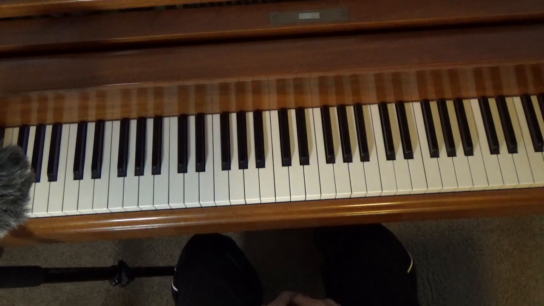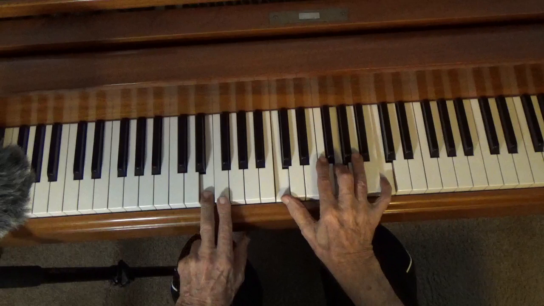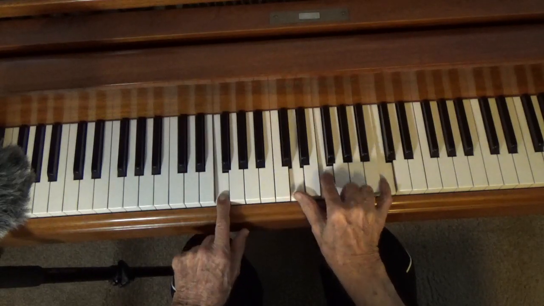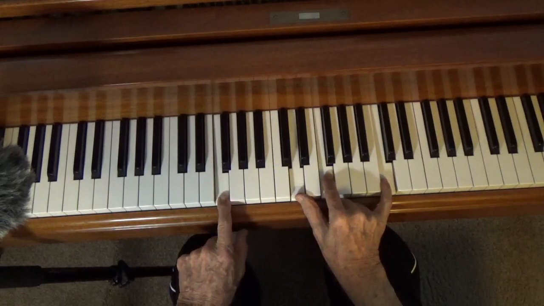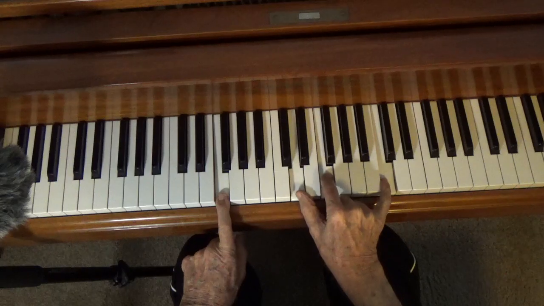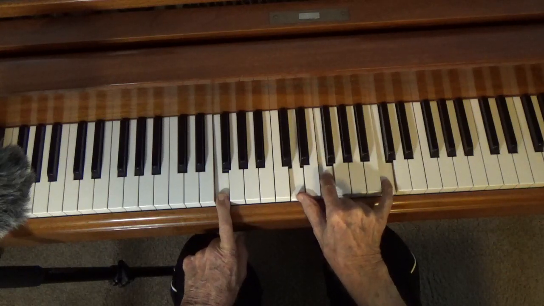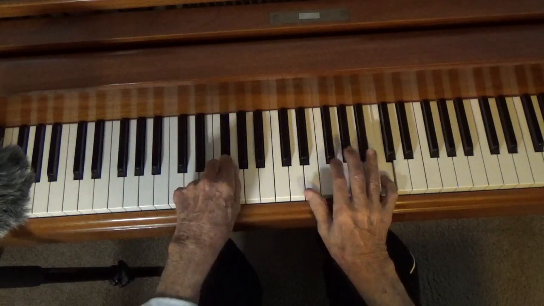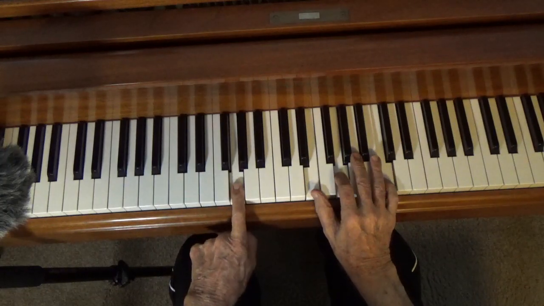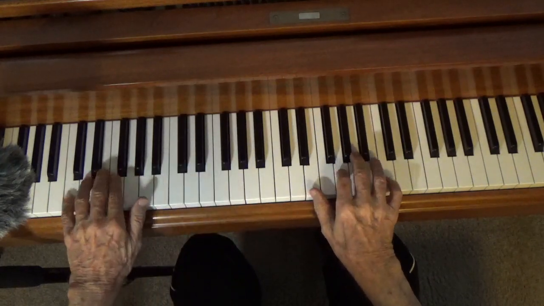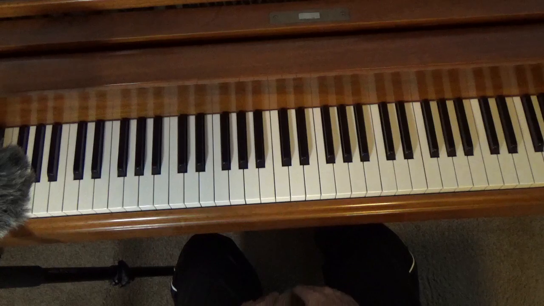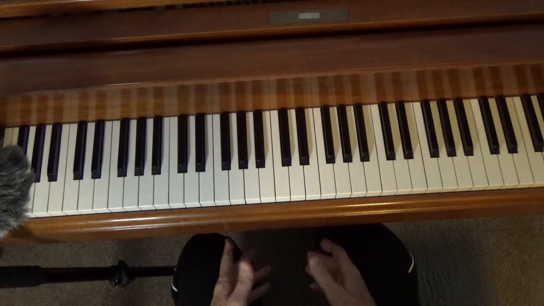All right, 1-2-5-1. 1, 2. Now there's the third, the root, again the third, and the seventh, and then the 1, 5, 1. Then doing it in different keys.